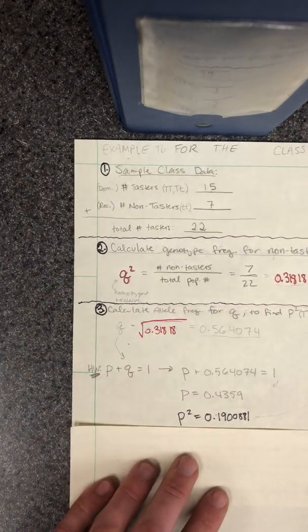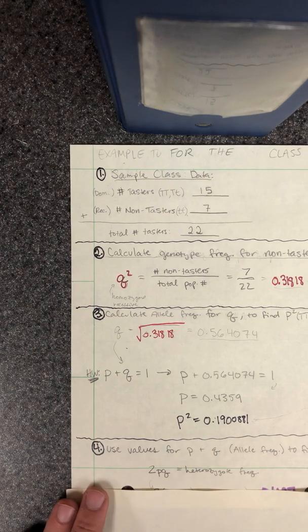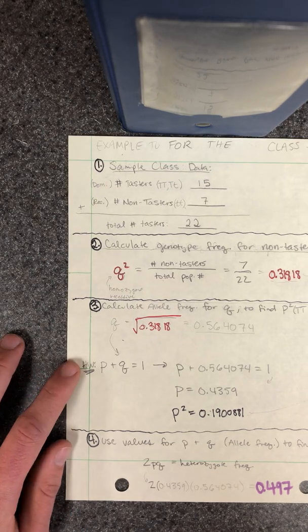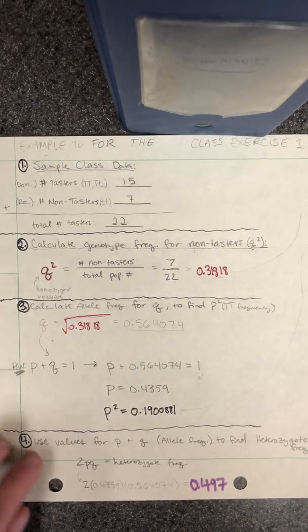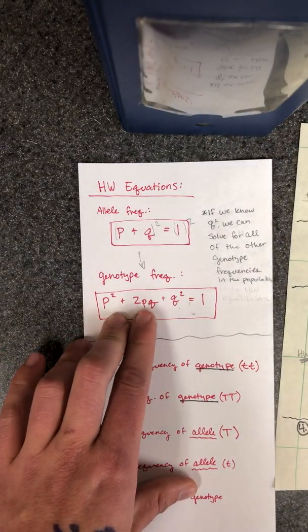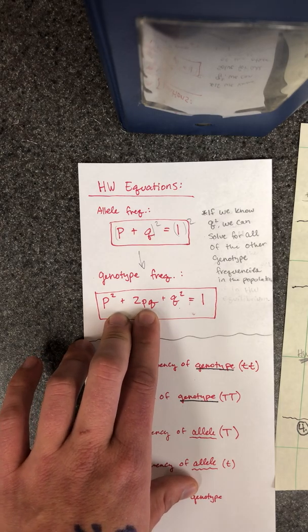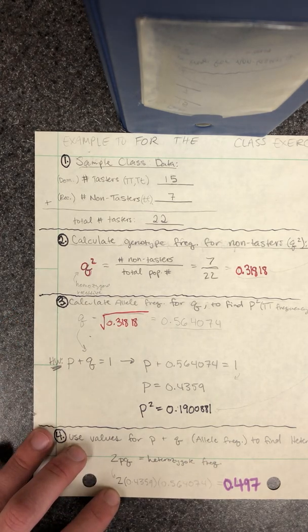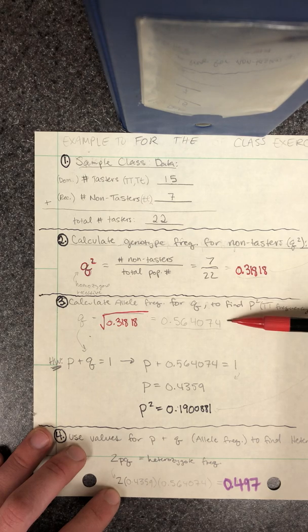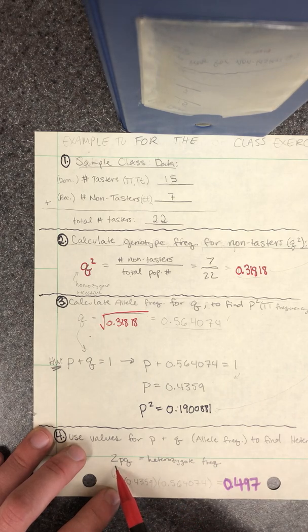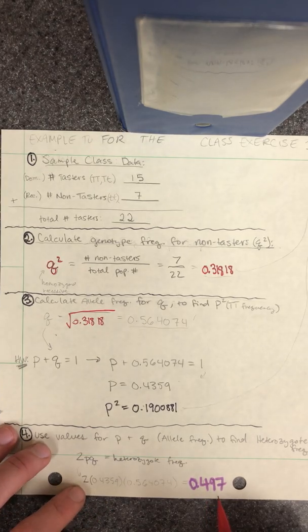That is their genotype. Okay, so lastly, we can use the values for P and Q, so our allele frequencies, if you remember, to find the heterozygote genotype frequency. So we know, once again, from our genotype frequency Hardy Weinberg equation, the heterozygote genotype frequency is equal to 2PQ. Since we know the values of P and Q from up here, the value of Q and the value of P, not squared, neither of them are squared, we can plug that into 2 times P times Q, and we put those together and we get 0.497.